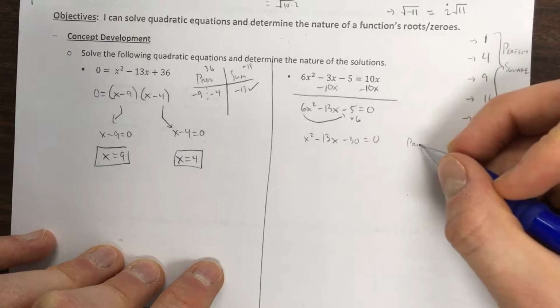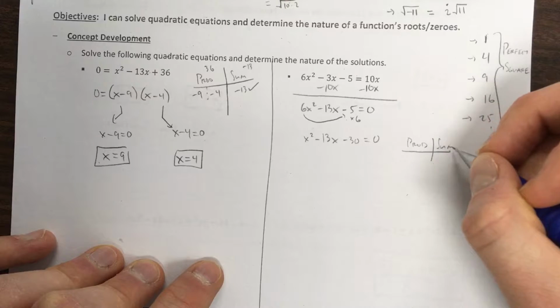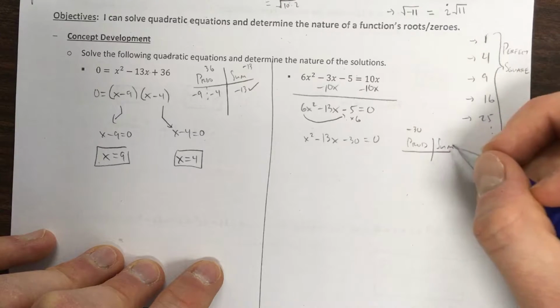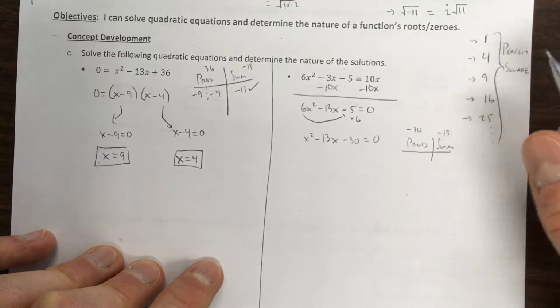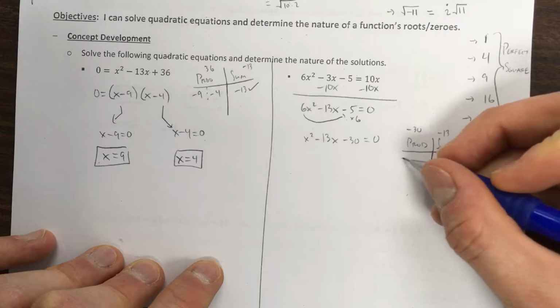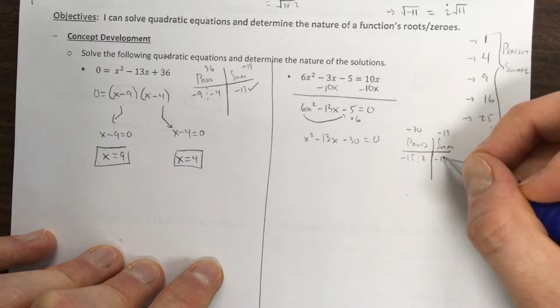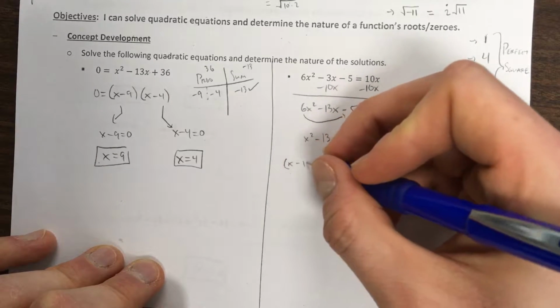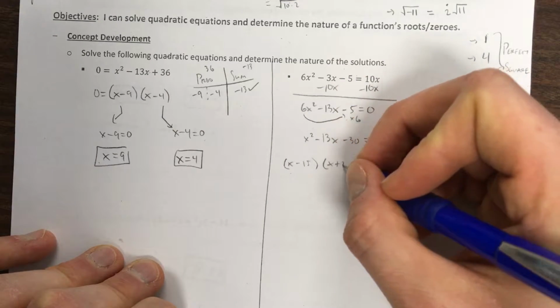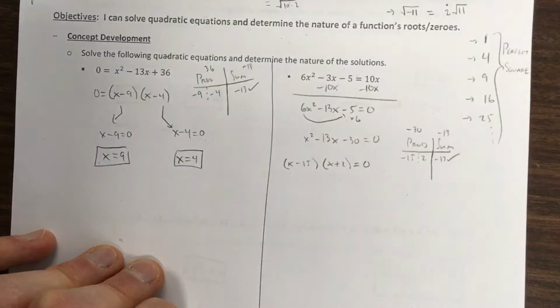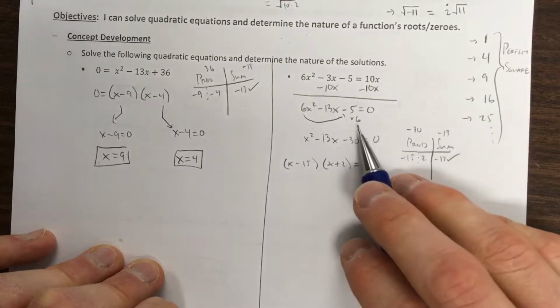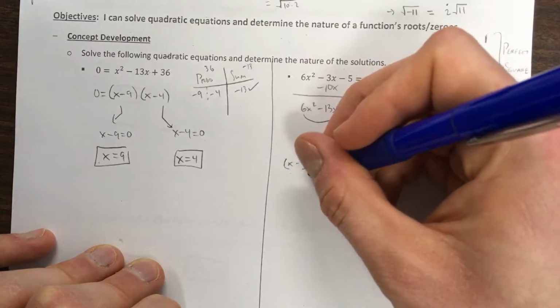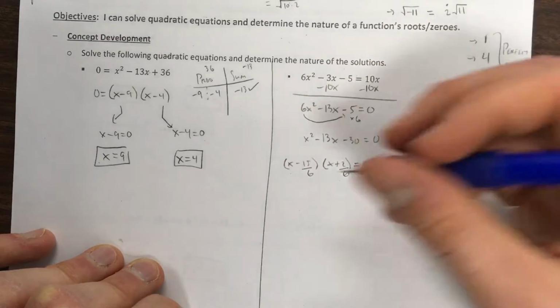Now we try to figure out, are there 2 numbers that have a product of negative 30? Those same 2 numbers have to sum to negative 13. Negative 15 and 2. So this would be x minus 15, x plus 2. But we multiplied by 6 here, so we need to divide by 6.